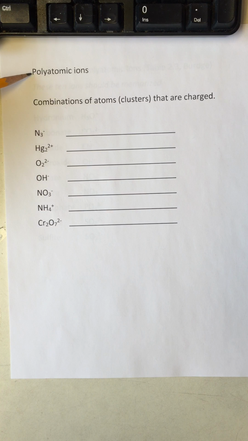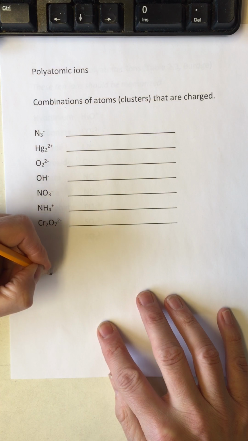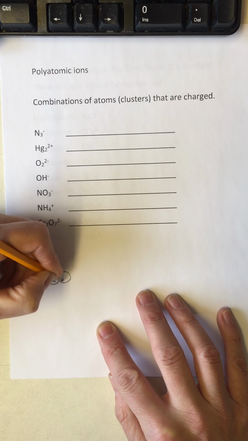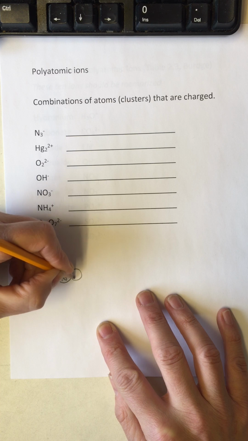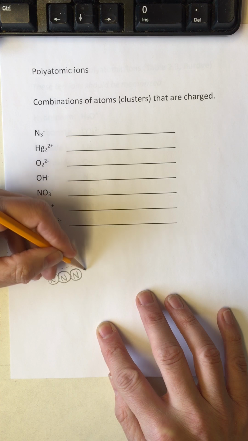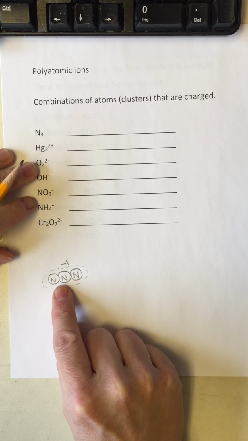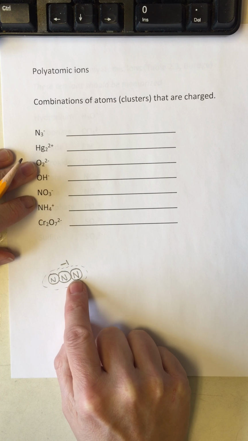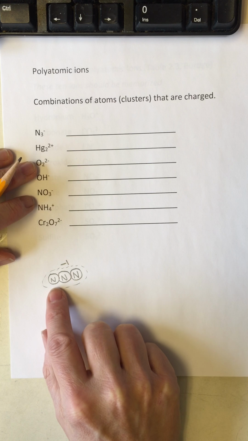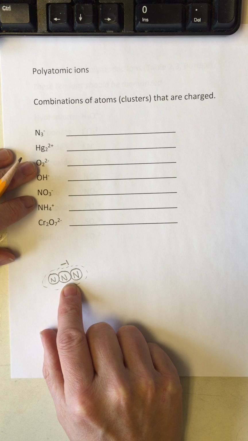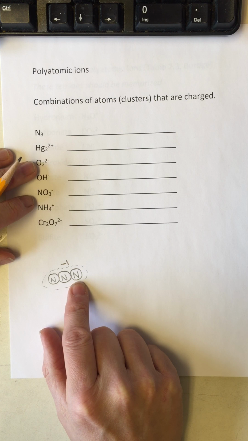Okay. Now let's talk about polyatomic ions. We can have in nature clusters or combinations of atoms that are charged. So, for example, we might have 3 nitrogen atoms linked together, and the whole thing has a charge of -1. And that's called a polyatomic ion. In this case, it's an anion, negatively charged, because it has more than one atom. So a polyatomic ion is merely a charged particle that has more than one atom in it.